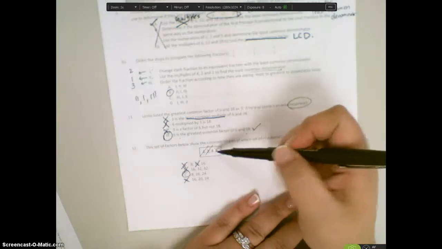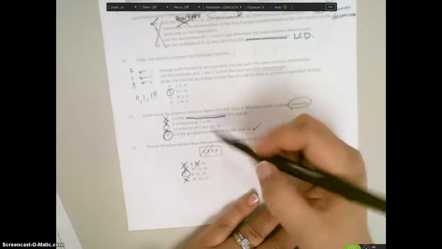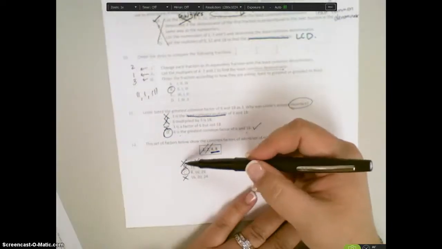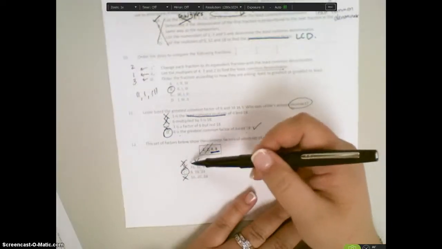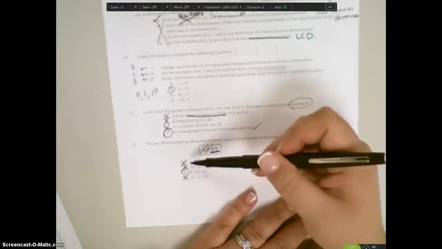Number 12, the set of factors below show the common factors for which set of numbers. So we have 1, 2, 4, and 8. All of them are going to have 1 as a factor, and because they're all even, they're all going to have 2 as a factor. So I really need to look at which ones have 4 and 8 as a factor. So in letter A, 8 is good. 12 does not have 8 as a factor, so that's not going to be our answer.